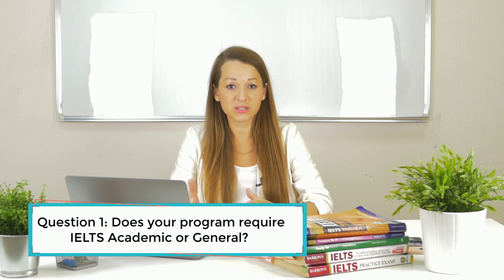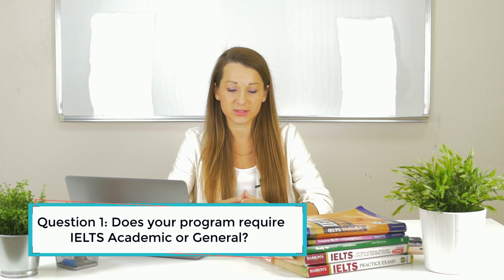So there are three important questions that you have to answer when planning to take the IELTS test and before you actually plan your preparation. The first question is, what module of IELTS do you need to take and submit to a university of your choice?